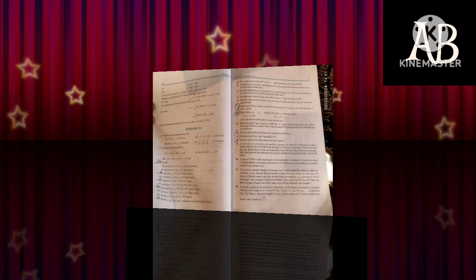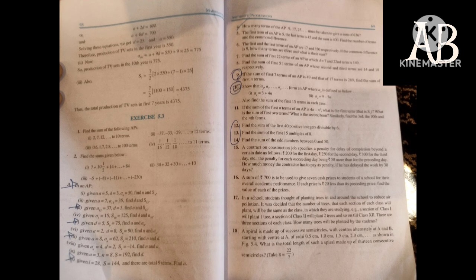And in 5.3 the most important questions are question number 4, question number 5, question number 7, question number 12 and question number 14.